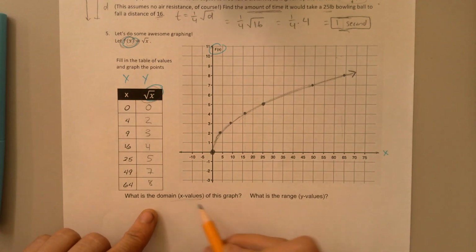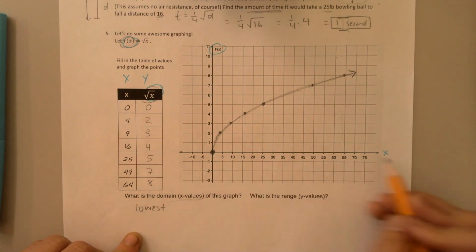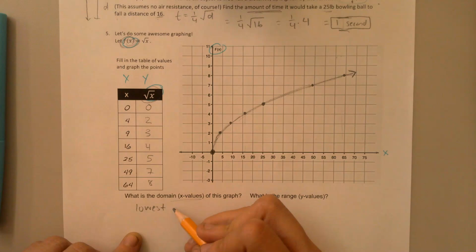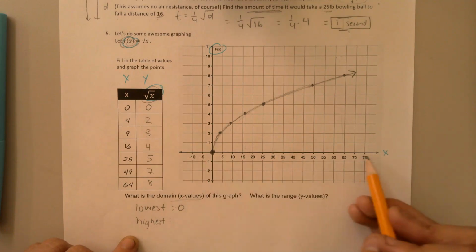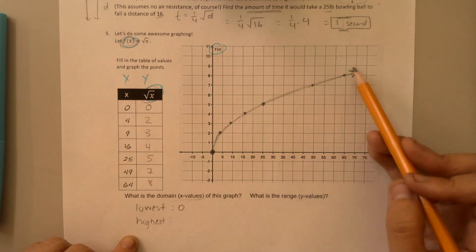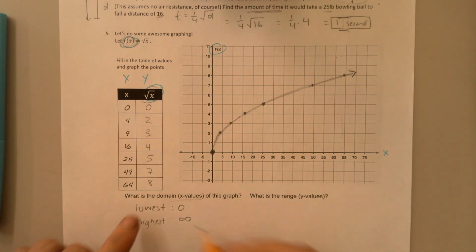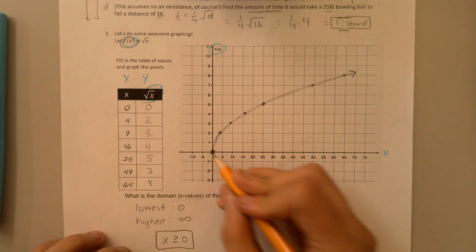So the domain, right? Domain is the x values. What is the lowest x value? The lowest x value, we're only looking at this axis. The lowest x value is here at 0. And then the highest x value, right? Right now we can only see 64, but we know that it keeps going, right? If this graph kept going past the screen, it would keep going to infinity. So the domain is going to be x is greater than or equal to 0, right? It has that little line there because this is a filled in circle.